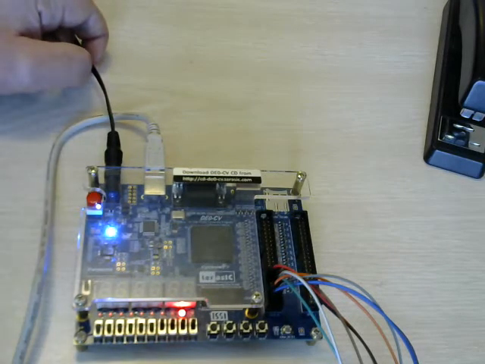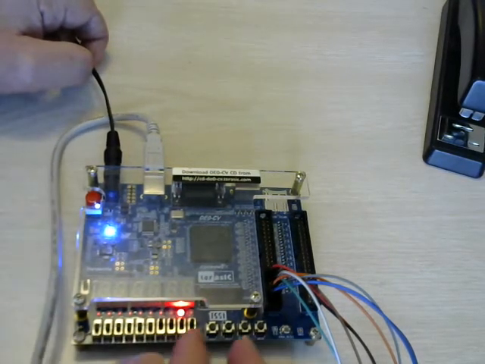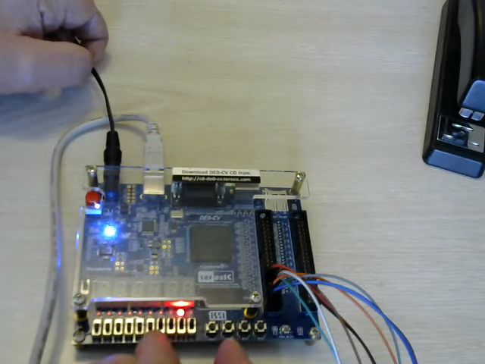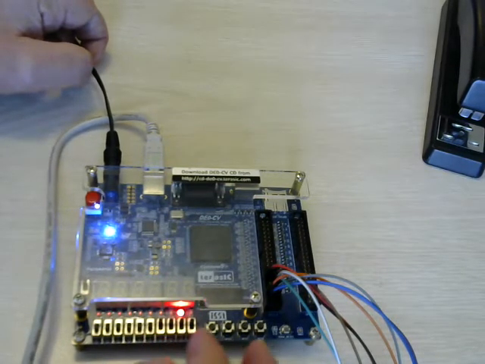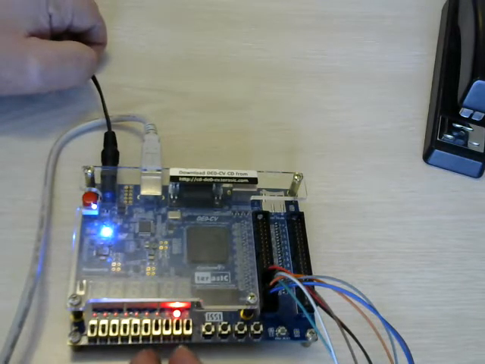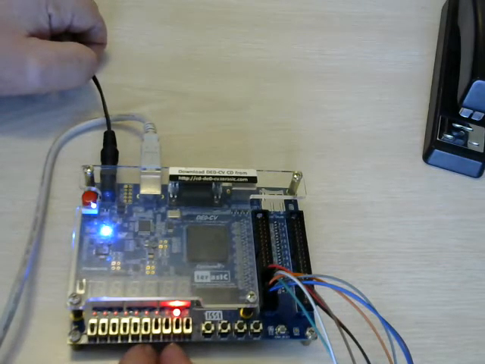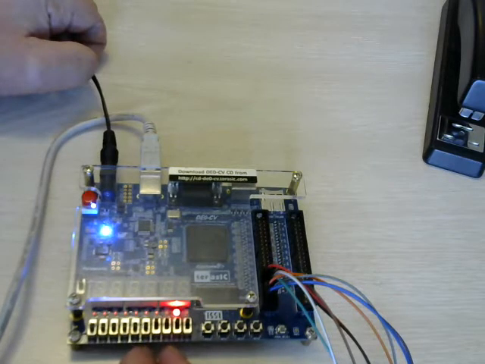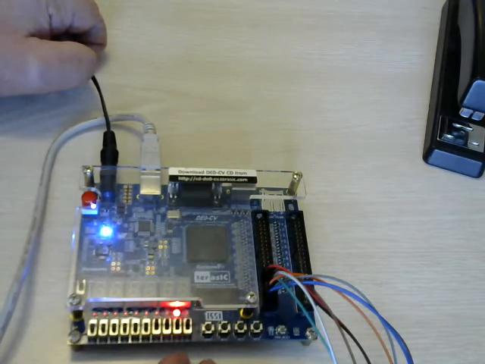So what we're looking at here is 1, 1, 1, 1, with the 4 switches in the 1 position. And according to the truth table, the middle bit is the only bit that should be on.